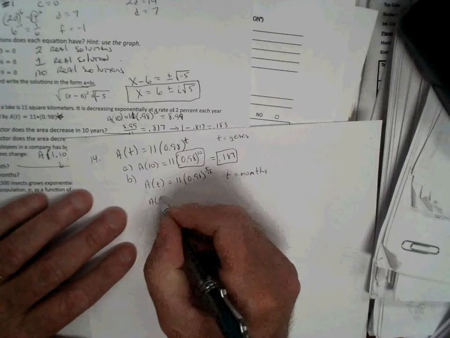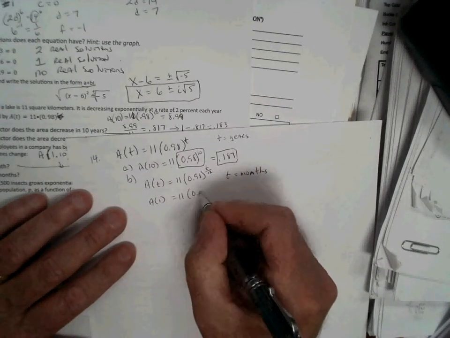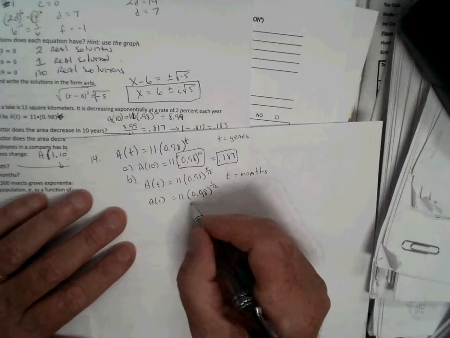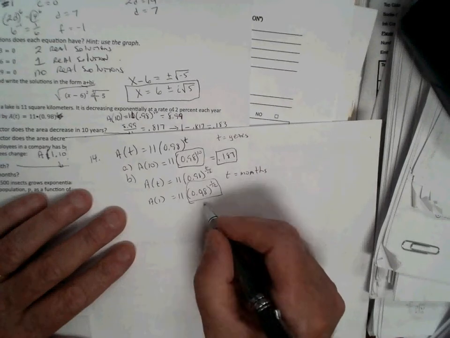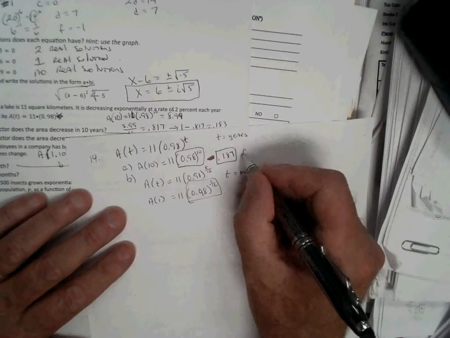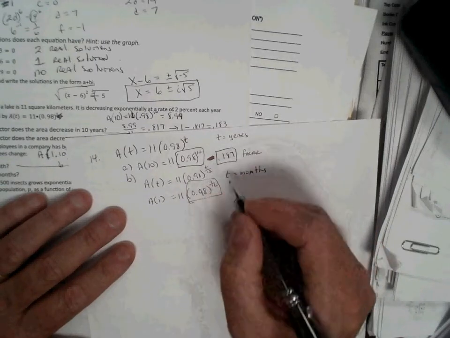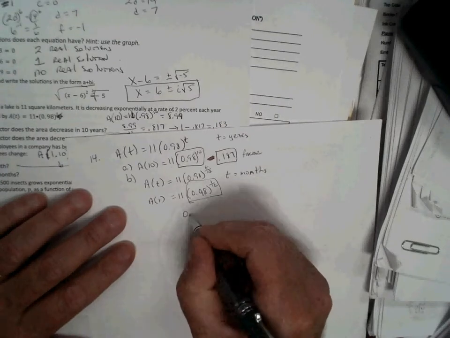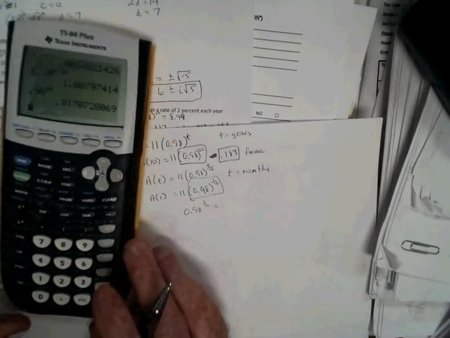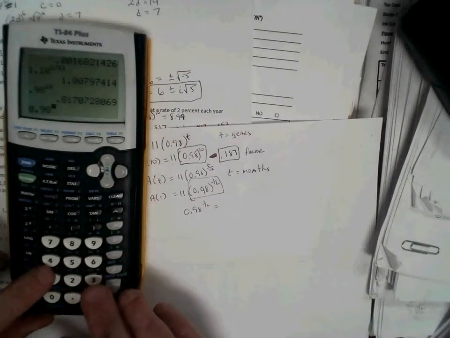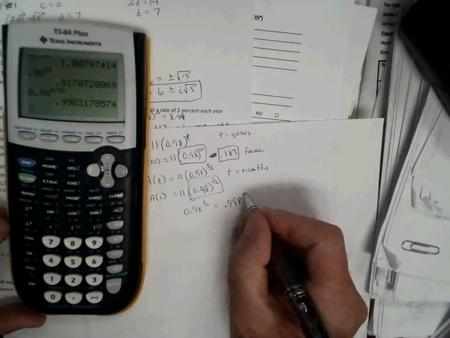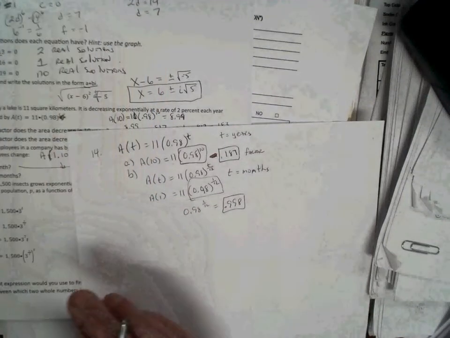That's going to be 11 times 0.98 raised to the 1/12, where this is going to be our factor. This shouldn't say equal to 11, it's not equal to that. This is our factor that it decreases by per 10 years, and this is our factor that it decreases by over 1 month. So we're going to do 0.98 raised to the 1 divided by 12, and that's going to be 0.998. That would be our answer for part B on number 14.